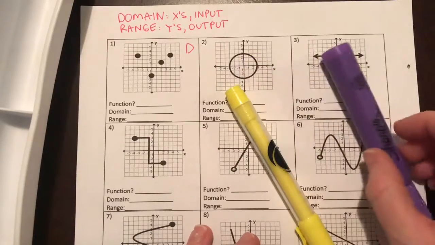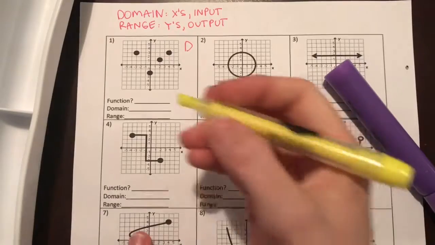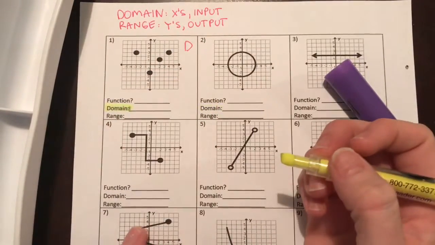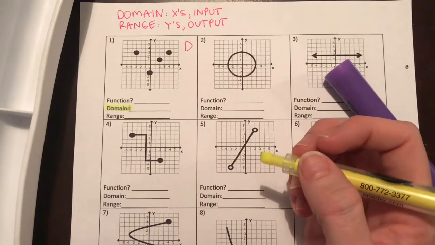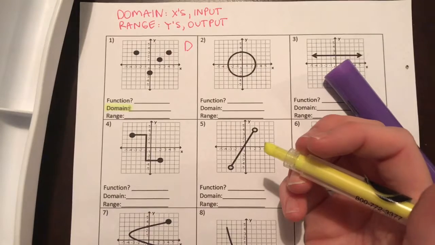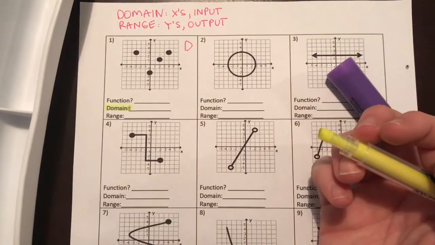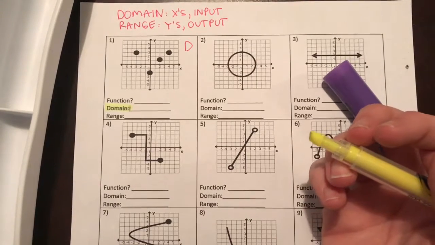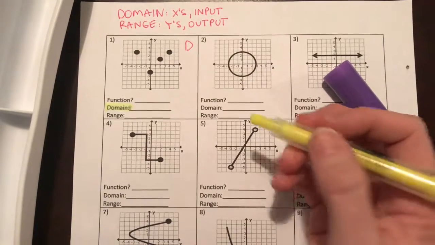So what I'm going to do is I'm going to take my first color, so yellow, and I'm going to highlight domain in yellow. And what I want to do is I'm going to basically crop my function, much like you would crop a picture, for example, or a selfie for all of y'all that love to take so many selfies. And when I look at domain, remember I want to look at my x values.